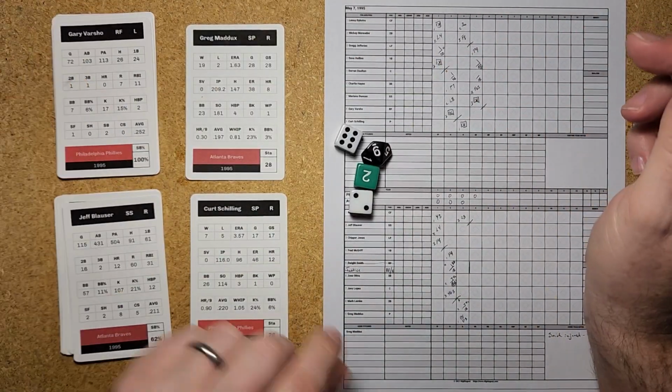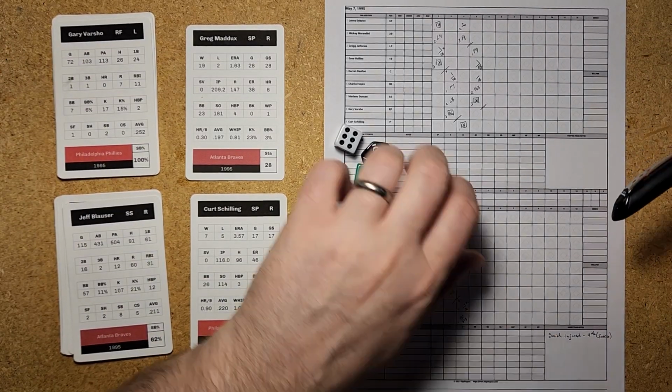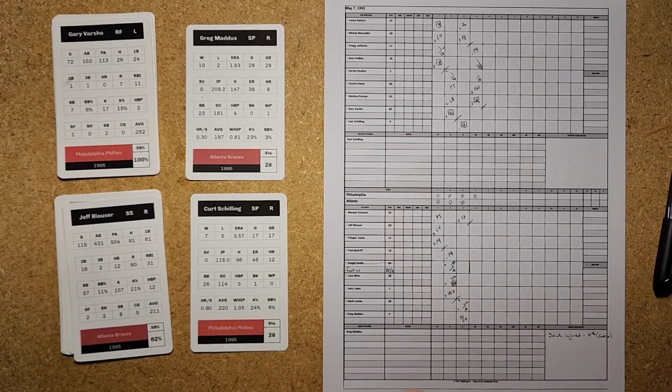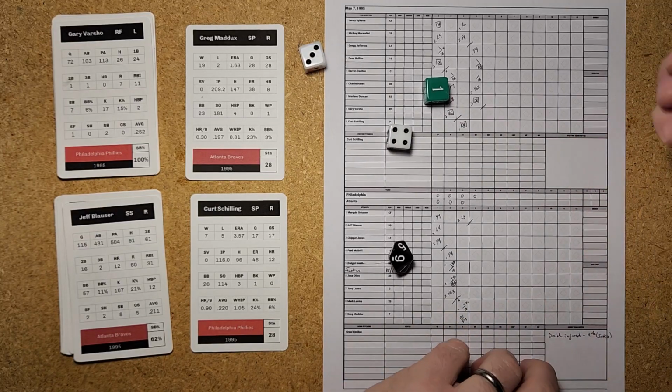And we're headed to the bottom of the 4th inning. Curt Schilling will be facing off against the middle of the order. It'll be Blauser, Jones, and McGriff, 2, 3, 4 for the Braves.